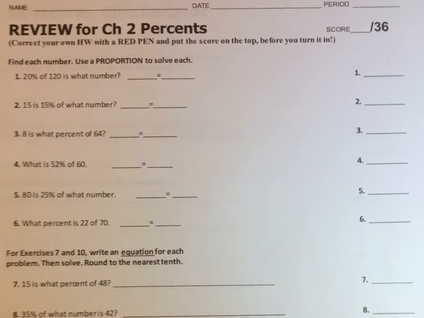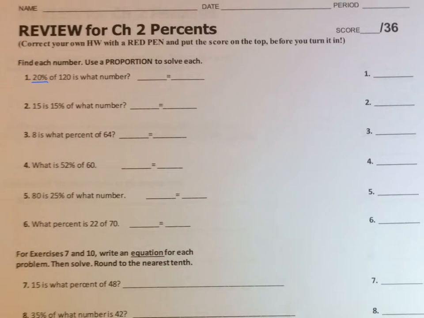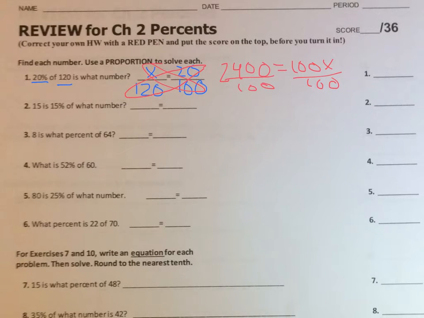I put the percent in the percent portion, and then I do 100 underneath. And I set up of 120 is the bottom. That means x is the top. We cross multiply. So in my calculator, I would do 120 times 20 and get 2400 equals 100x. Divide for my answer of 24.